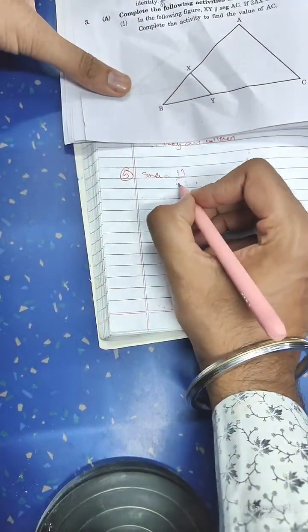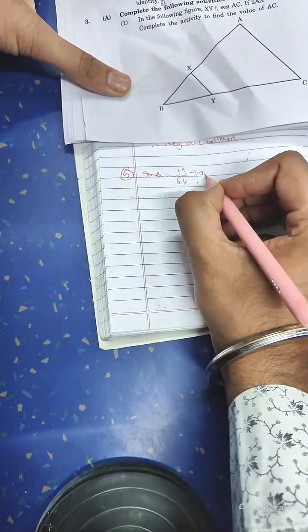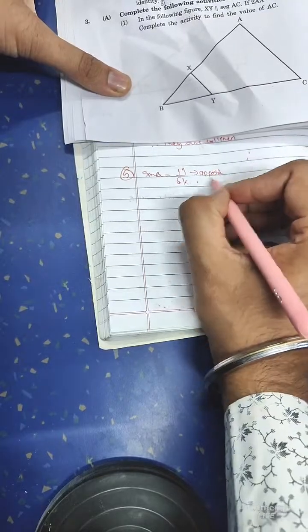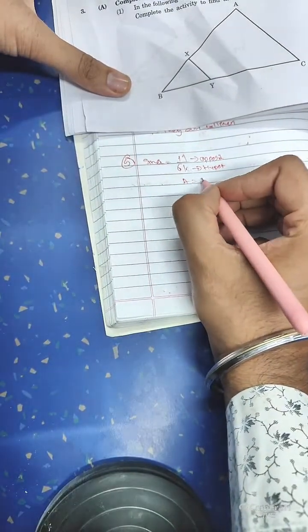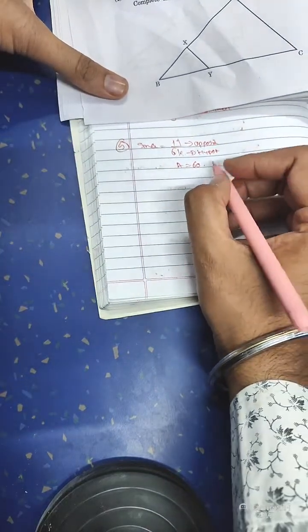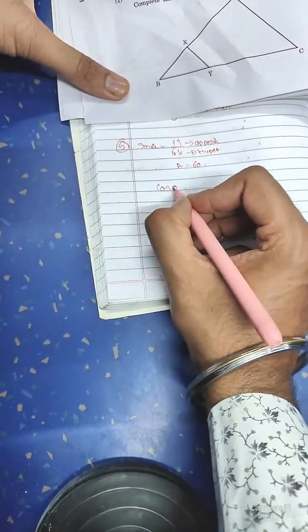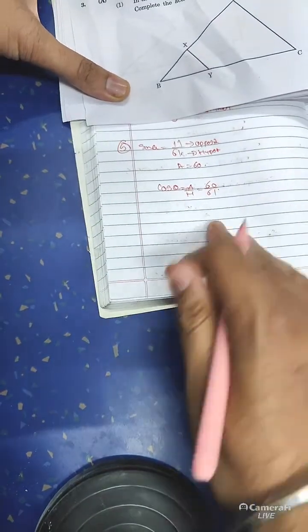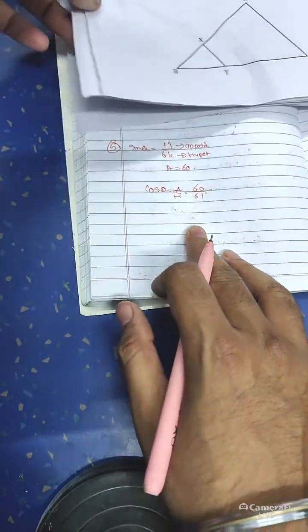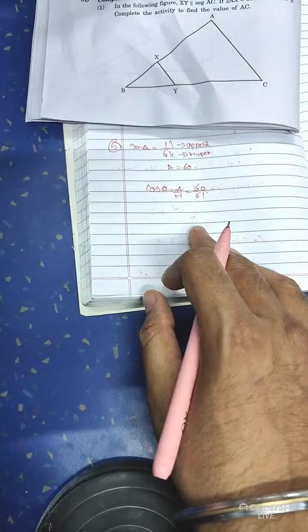Sin theta is 11 by 61. This is the opposite side and this is the hypotenuse. The adjacent side is going to be 60. By using Pythagoras theorem, cos theta will be adjacent upon hypotenuse, 60 upon 61. This is the answer.